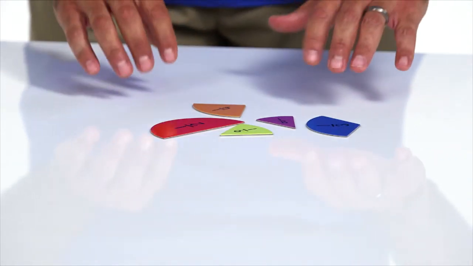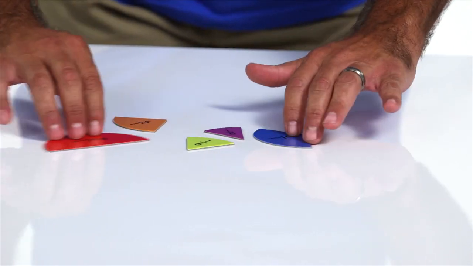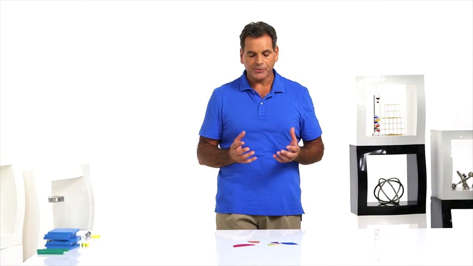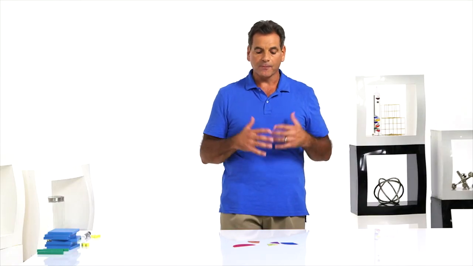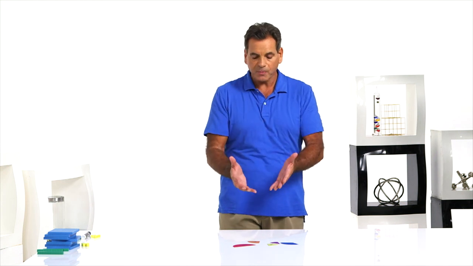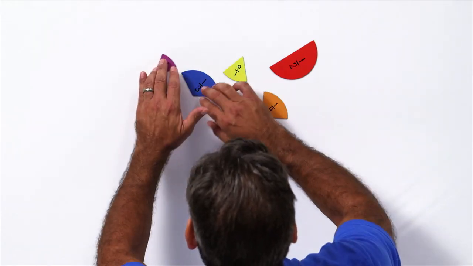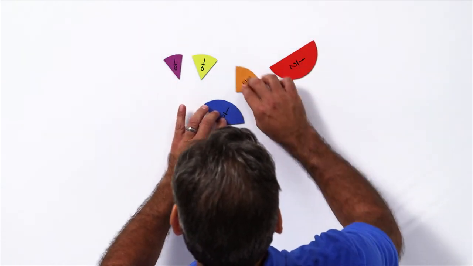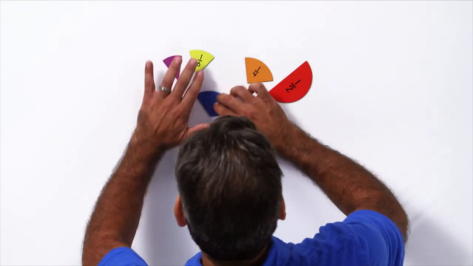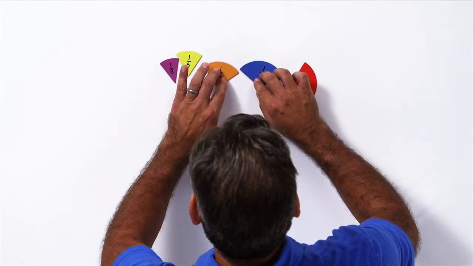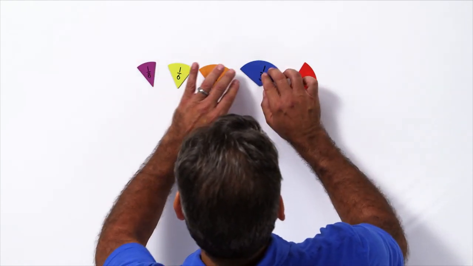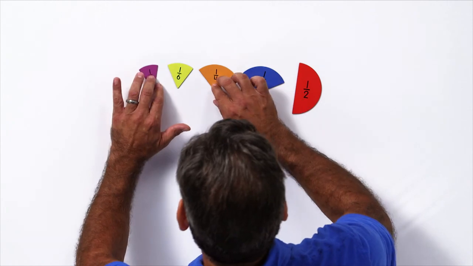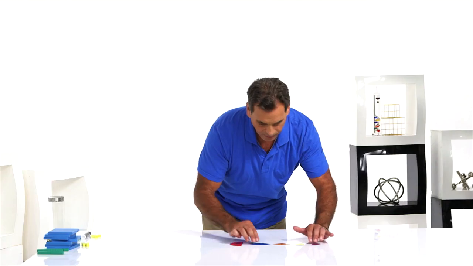Give students a set of fractions using these fraction circles and ask them to put them in size order from the smallest to the largest, just by how they look. So they'll compare, they'll put them next to each other, they'll work around, they'll move things around, and they'll finally get it into this configuration. And then we have a discussion.